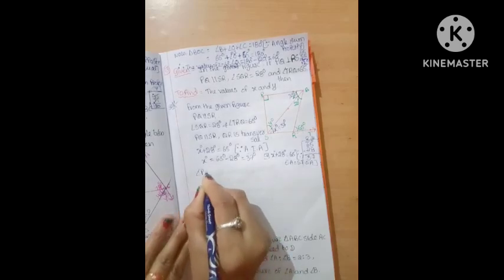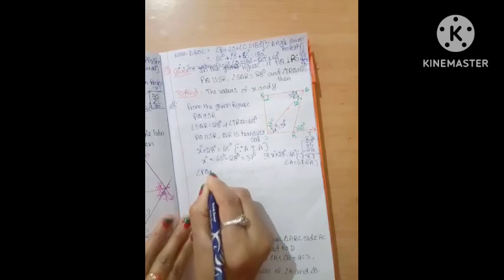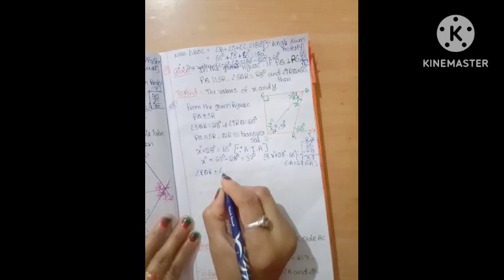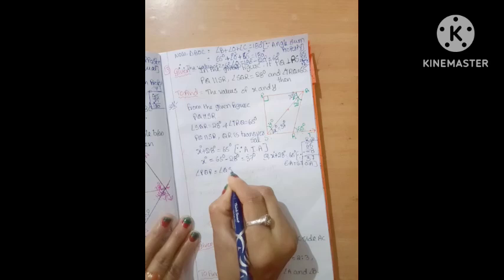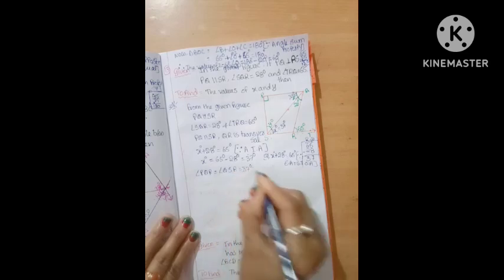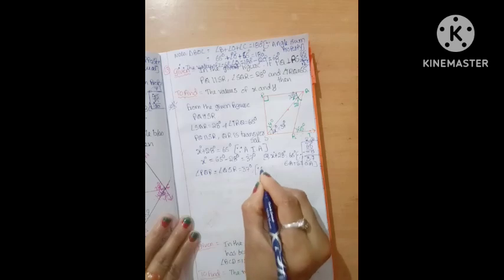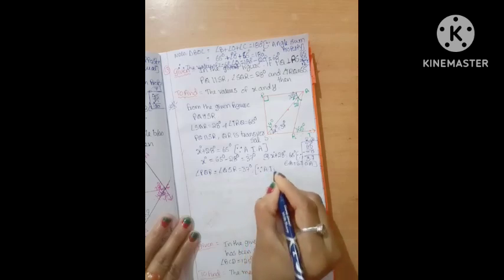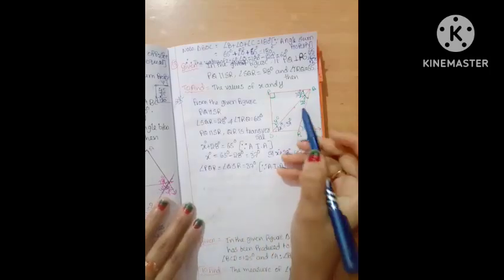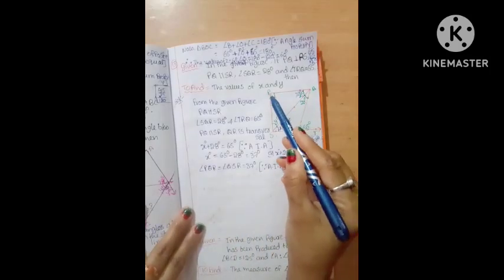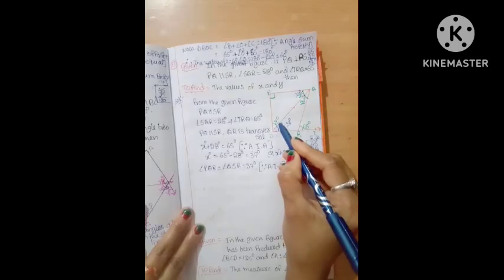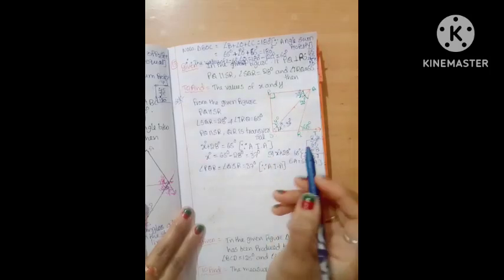Angle PQR is equal to angle QSR, which is equal to 37 degrees. Why is it equal? These two are alternate interior angles, so they are equal. Okay, are you clear? Next, these triangles. Now take this triangle only. Next, how to calculate the y value.